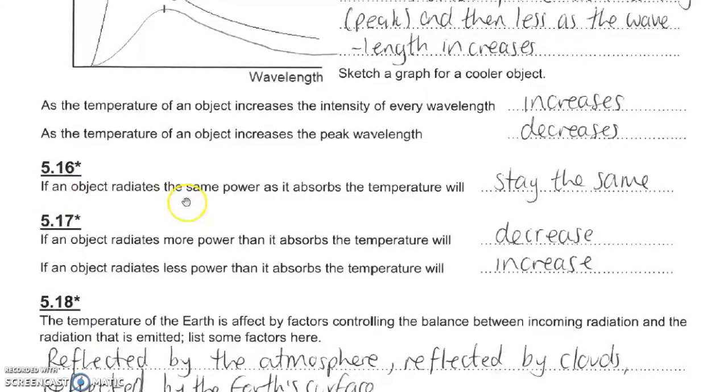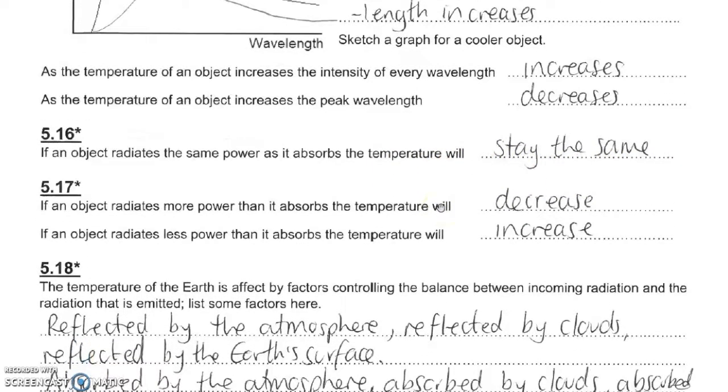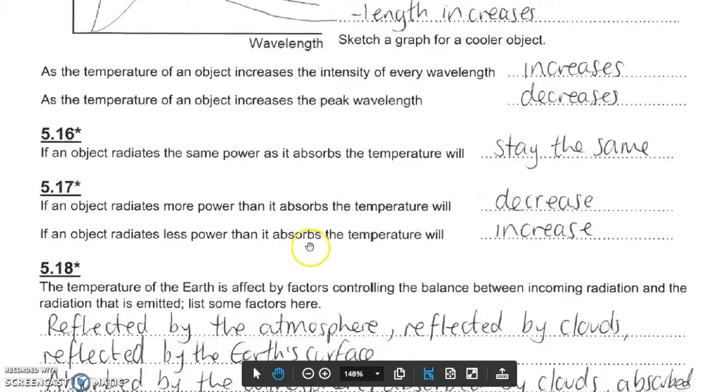So if an object radiates the same power as it absorbs, the temperature will stay the same. Okay, so just a simple matter of thermal equilibrium. If you've got a certain amount of thermal energy leaving that particular source as the amount of thermal energy entering it, obviously the overall temperature will stay the same. If an object radiates more power than it absorbs, the temperature will decrease. If an object radiates less power than it absorbs, the temperature will increase.